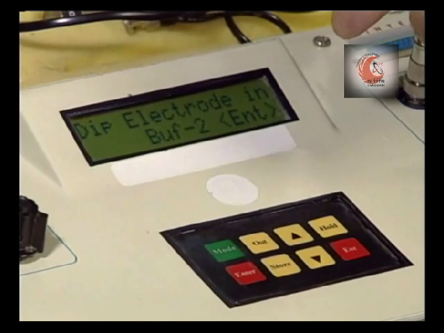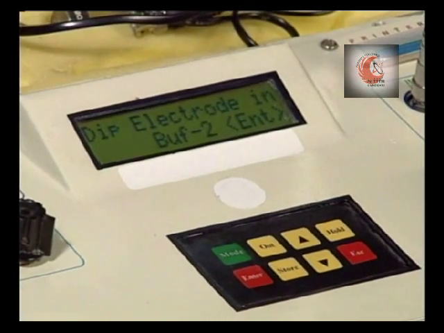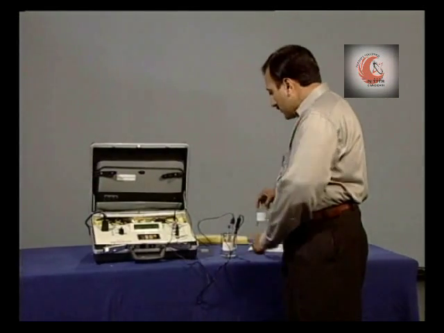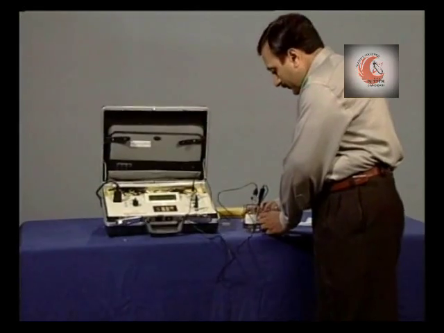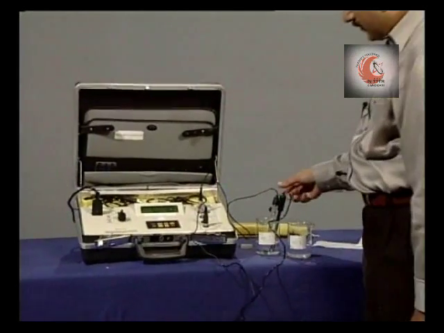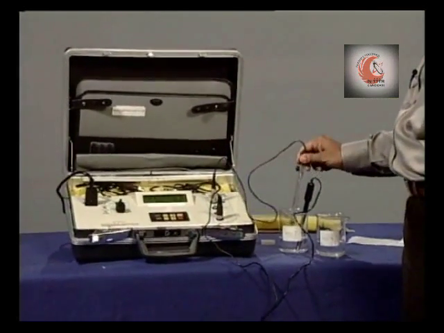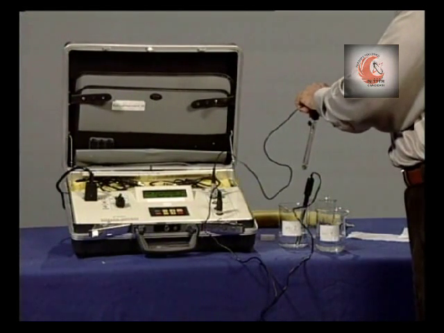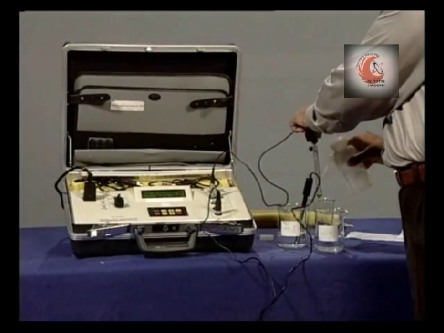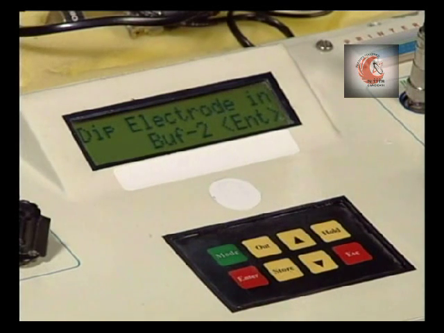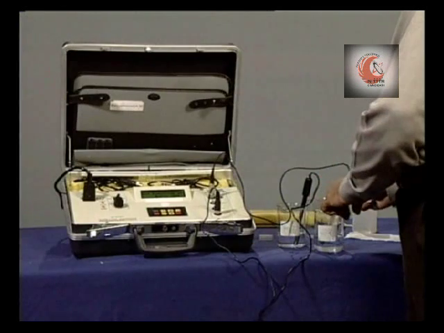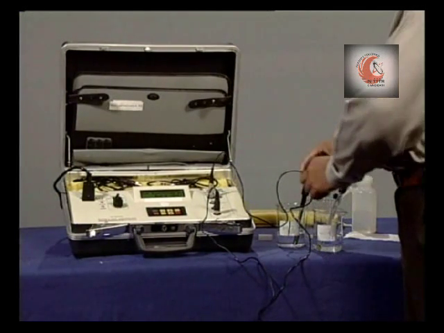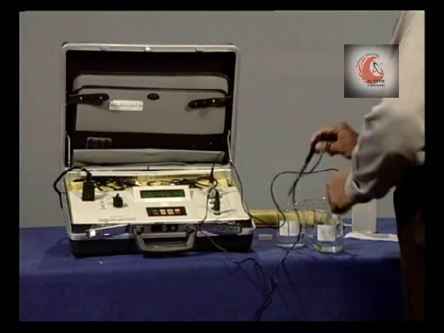and now it asks to dip the electrode in buffer 2. So buffer 2 is of value 4. The temperature electrode should also be dipped.